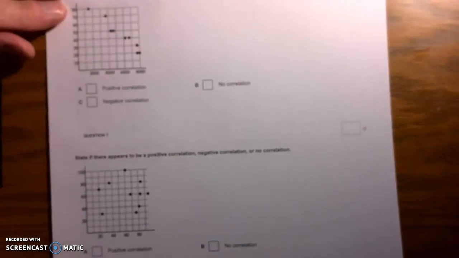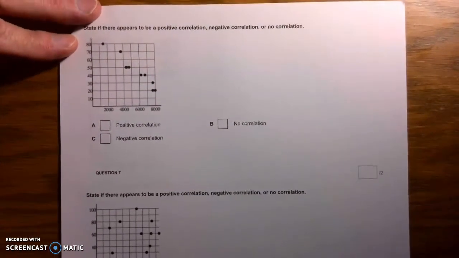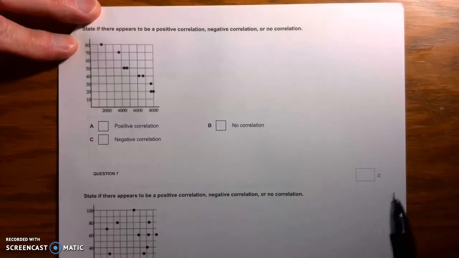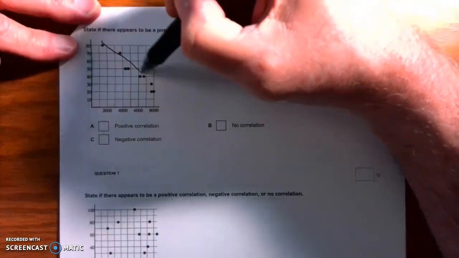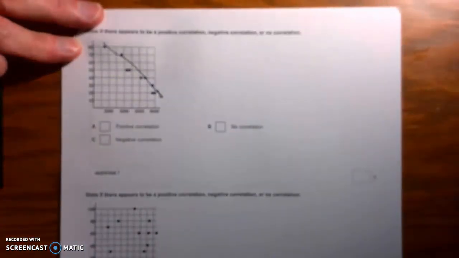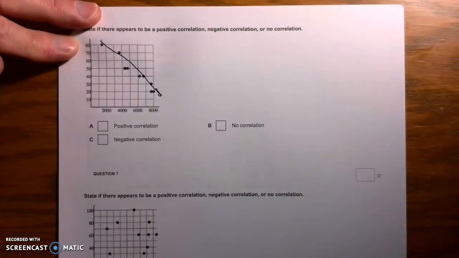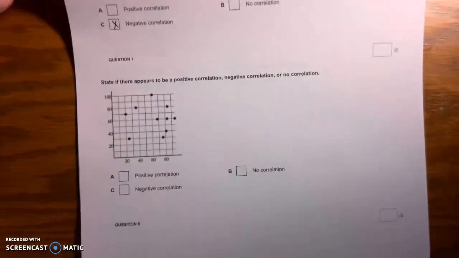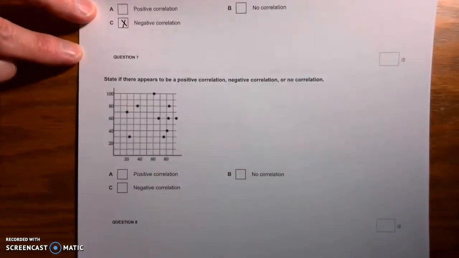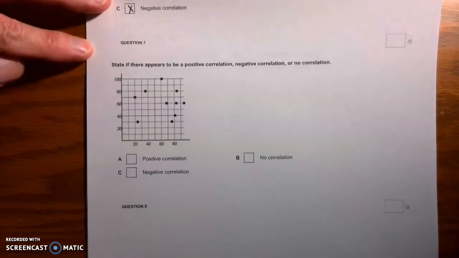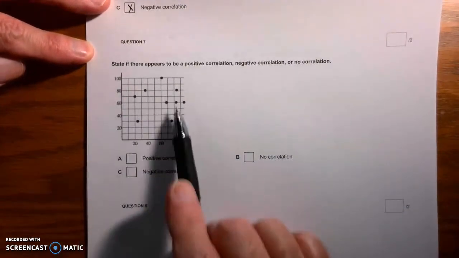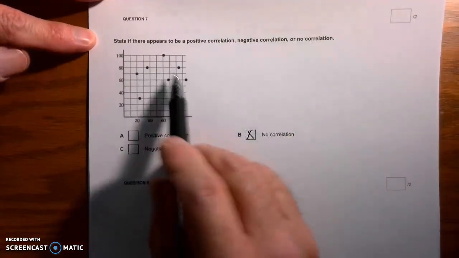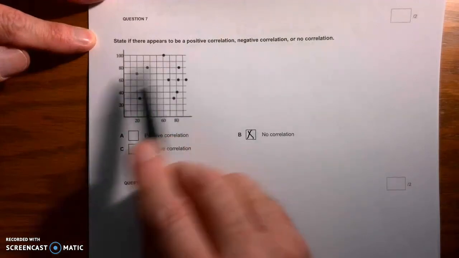All right, 3 more to go. This one you just have to pick positive, negative, or no correlation. Just have to pick. It's going down like this. That's negative. That's a negative correlation. All right, number 7. Same thing. Geez, these are all over the place. This has no correlation. They're all over the place. I think one of them on the test is like that.